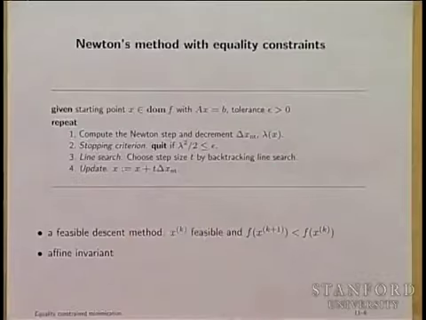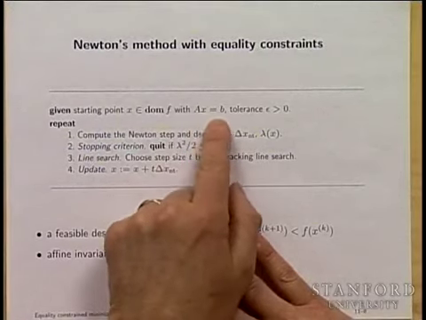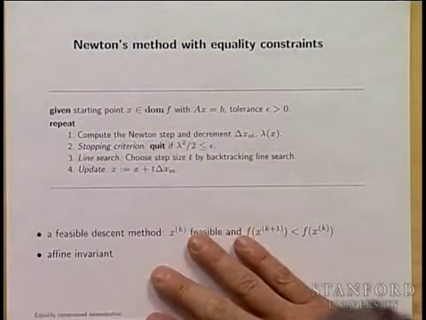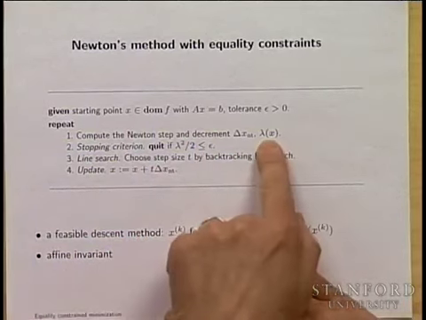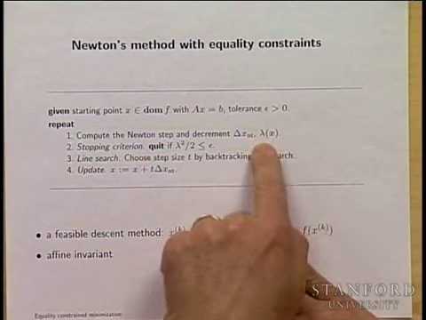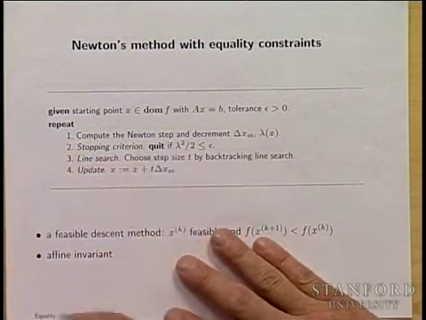And then let me just say what Newton's method is for equality constraints. It's very, very simple. You start with a point that satisfies Ax equals b, and it's in the domain of f. And you compute the Newton step and the Newton decrement. You quit if the Newton decrement is small enough. Otherwise, you do a line search. Backtracking is fine.